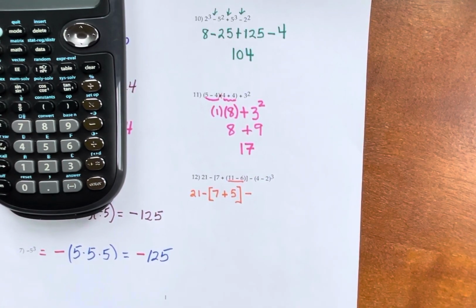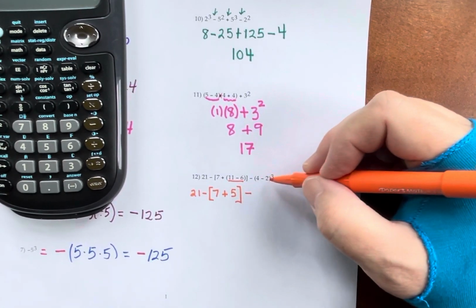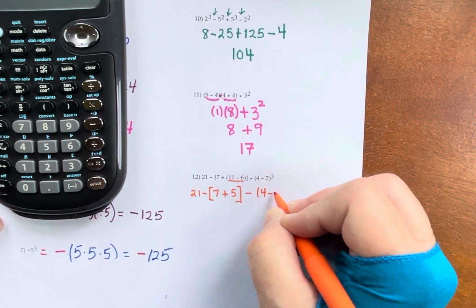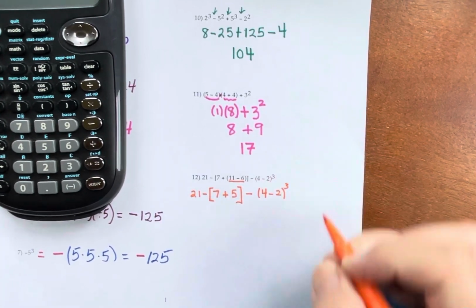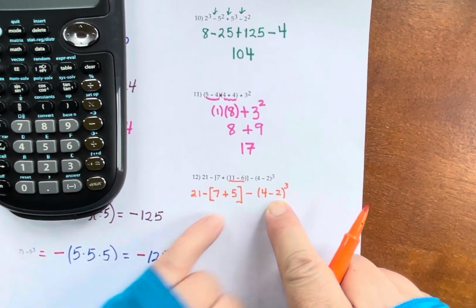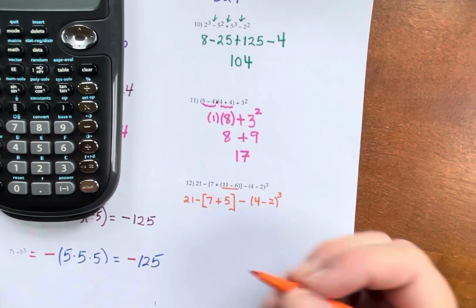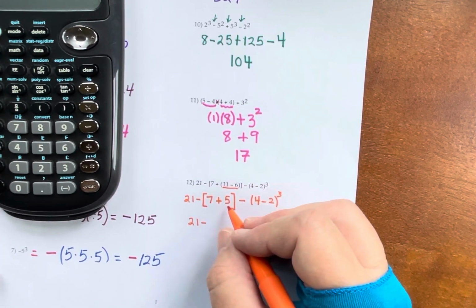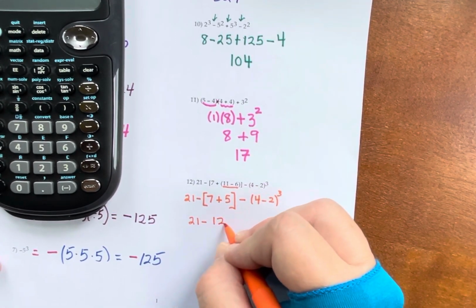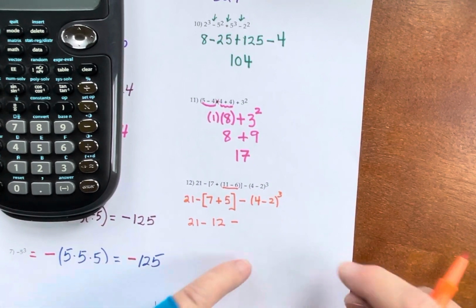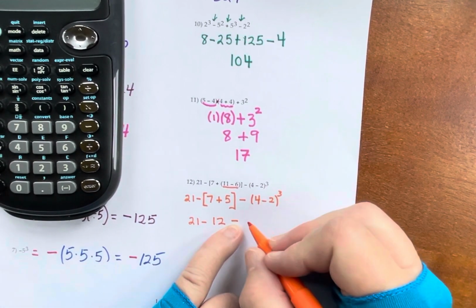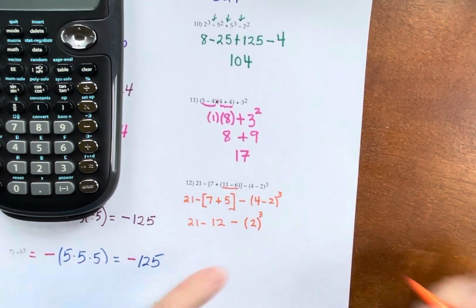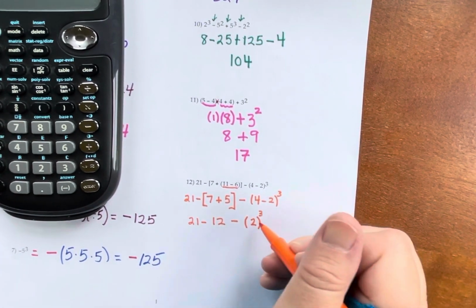Minus. Now, is there any reason that we don't go ahead and do this parentheses? I don't know. We could leave it or do it. It doesn't really matter. I'll just leave it. I'll do it with the next step. Okay. In the next step, I'm going to do both of these parentheses, right? Because we have to finish parentheses in order of operation. 21 minus 7 plus 5 is 12 minus. Now, in the parentheses, when I work this, it's going to work out to be a 2, and it's still cubed. So the next thing I want to do is my exponent.